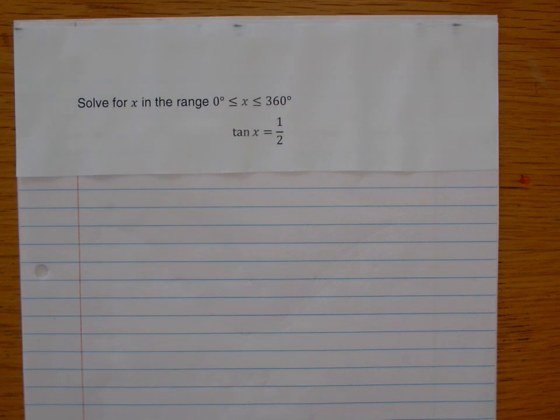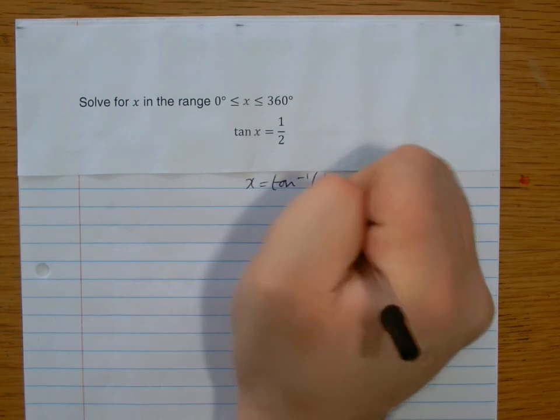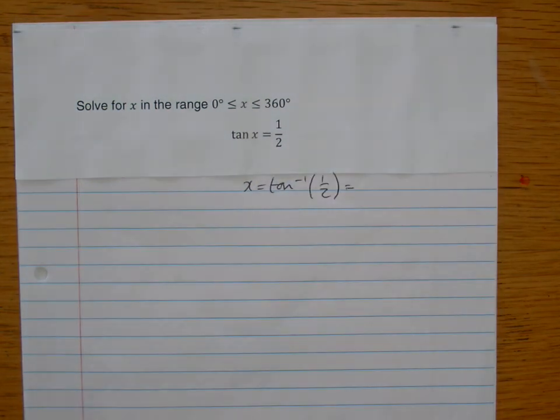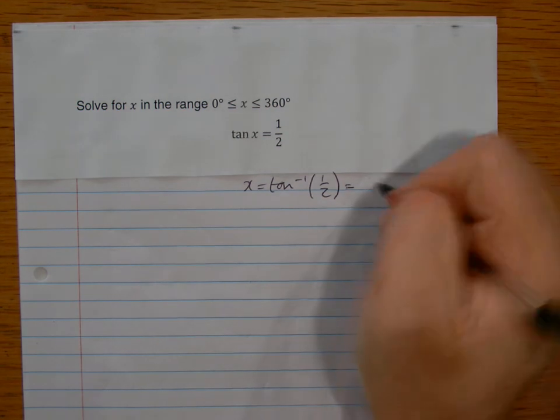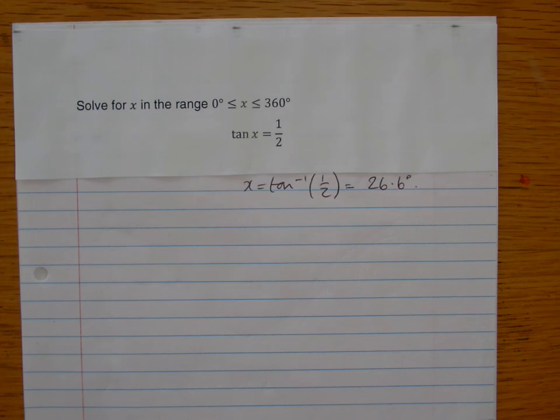Okay, now the tan graph is going to be a bit different, all right? But you do the same thing here, tan to the -1 of a half. So if I do that on my calculator, I get out 26.6 degrees, if I round that to 1 decimal place.